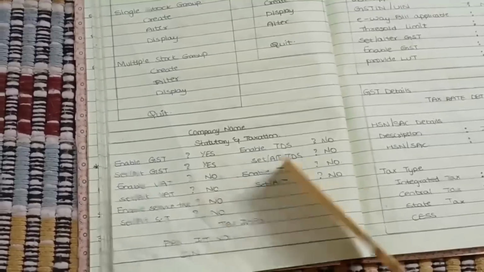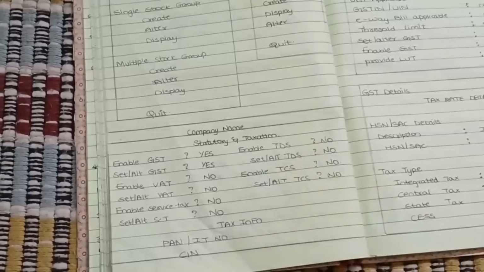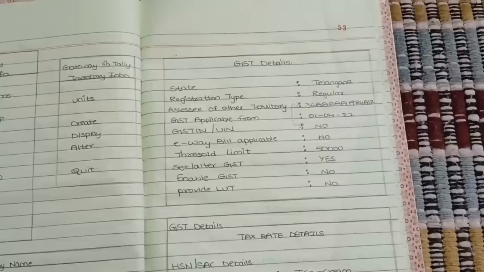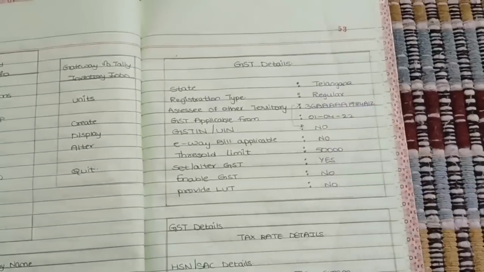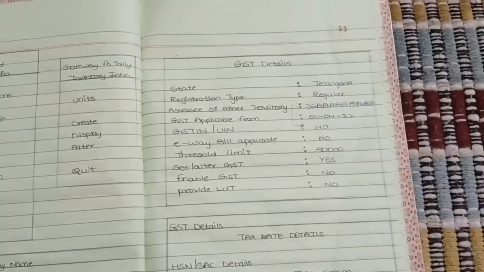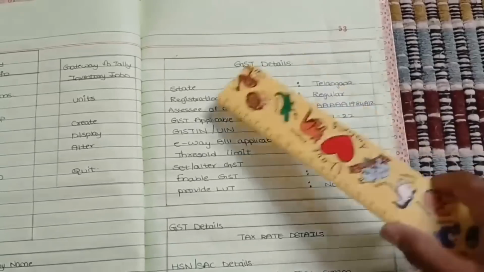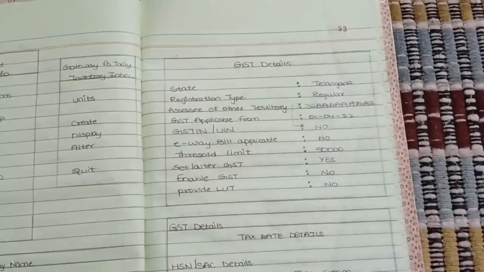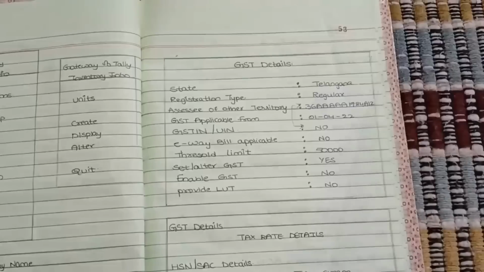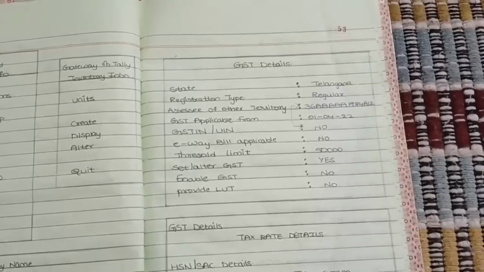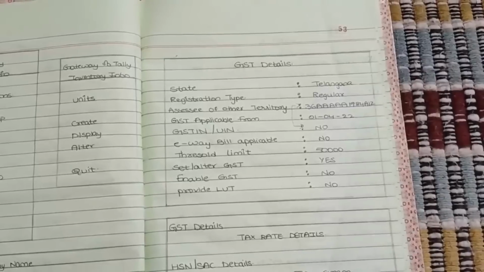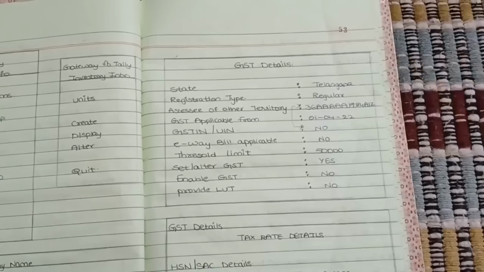This is the fifth screen in your GST subject. Now we will go to the sixth screen. This is also a pakka screen in GST, that is GST details. So how you need to give details in your GST after activating GST in Tally means you need to give the details in the screen.